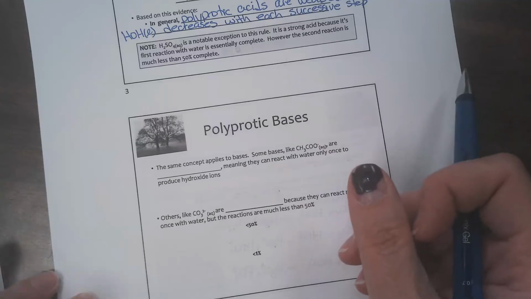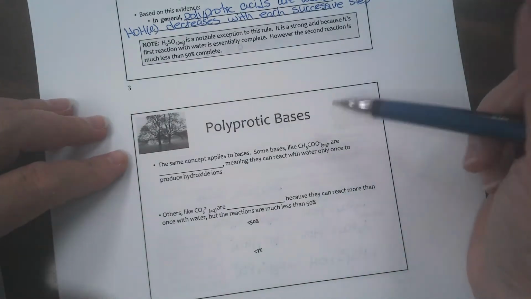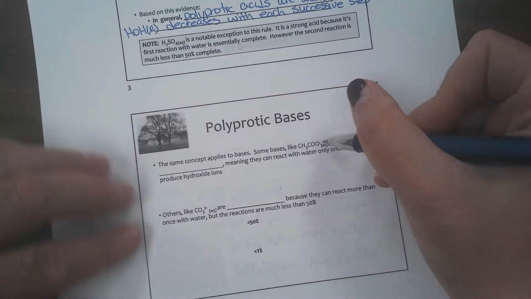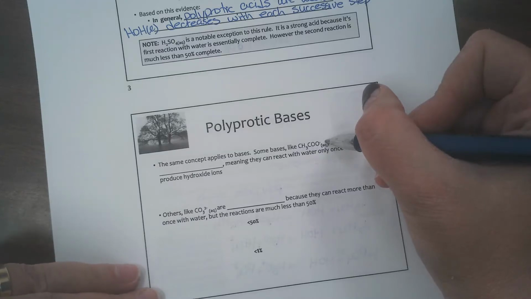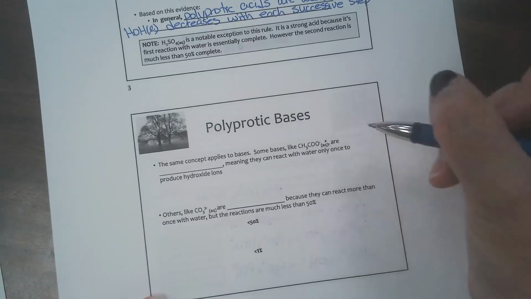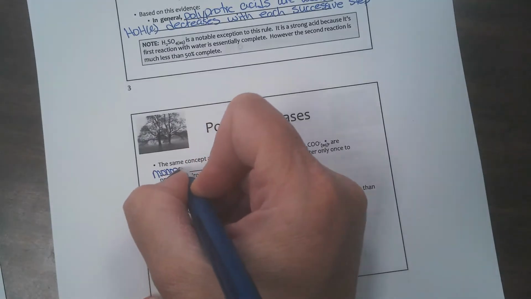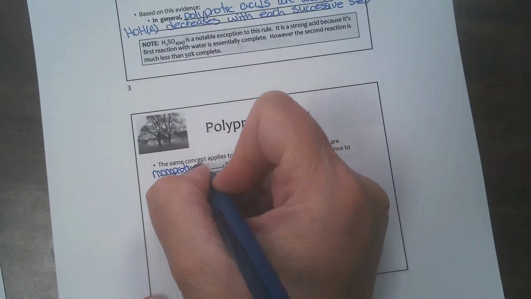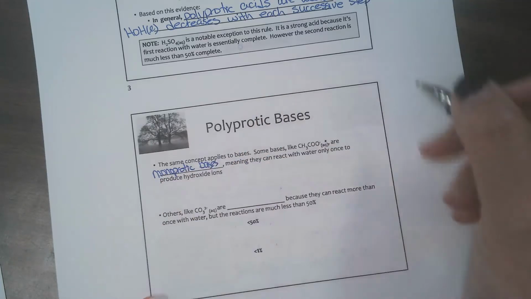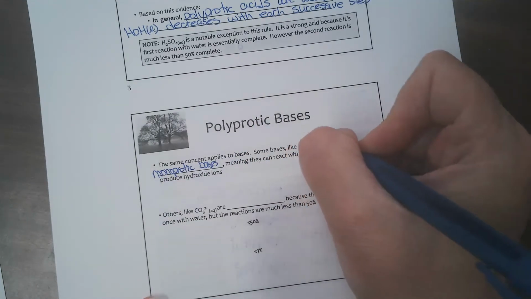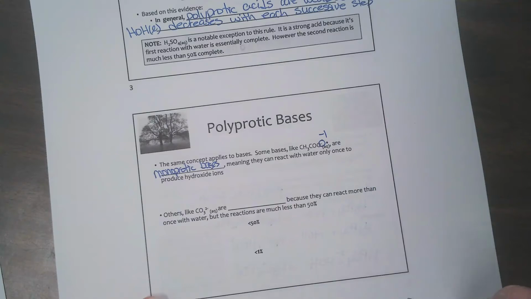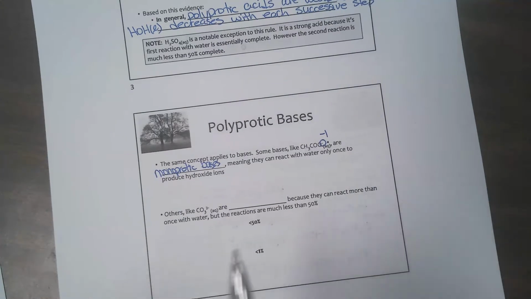Polyprotic bases have the same idea. So some bases, like what's this guy called? Oh yeah, he's called acetate. These are monoprotic bases because they can only take on one hydrogen, meaning they can react with water only once to produce hydroxide ions.